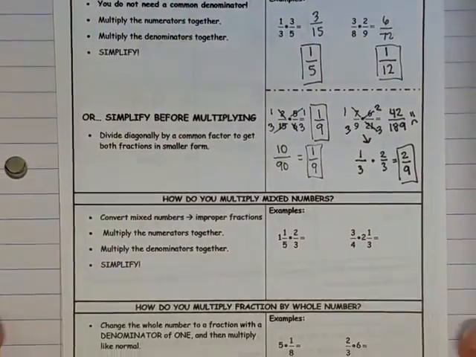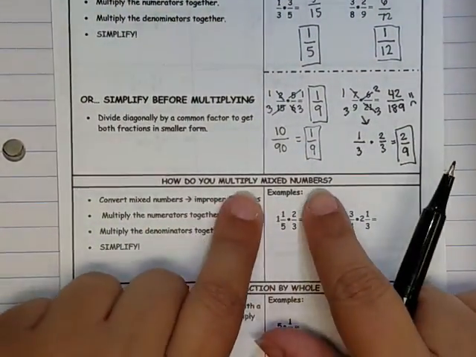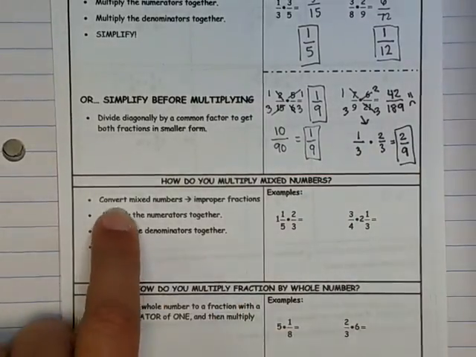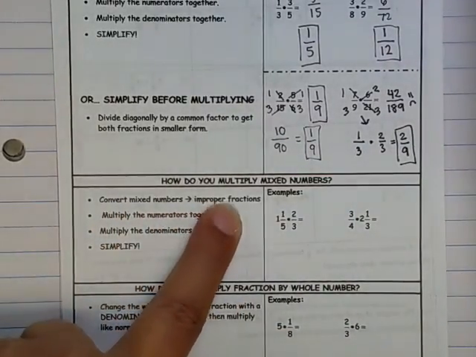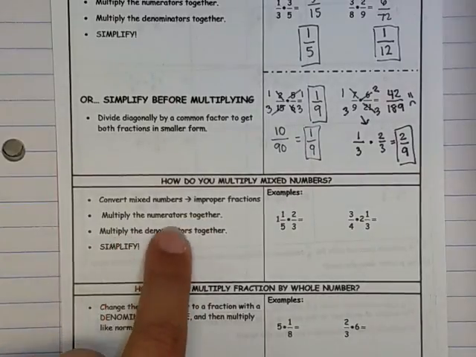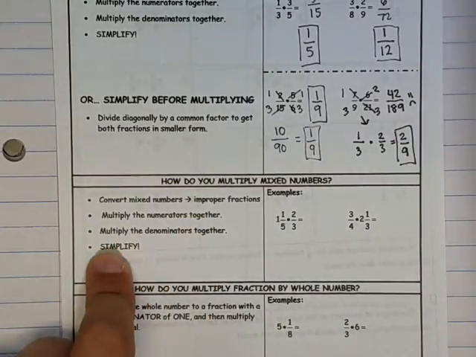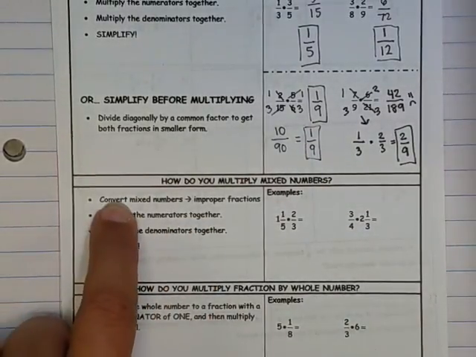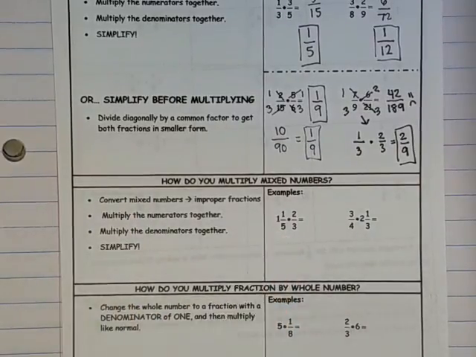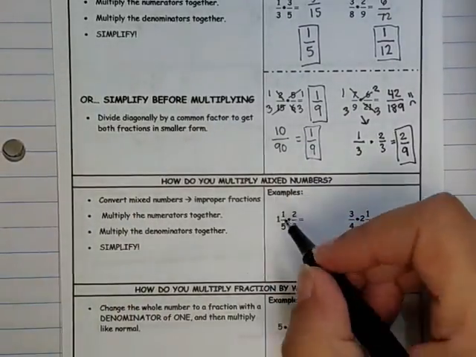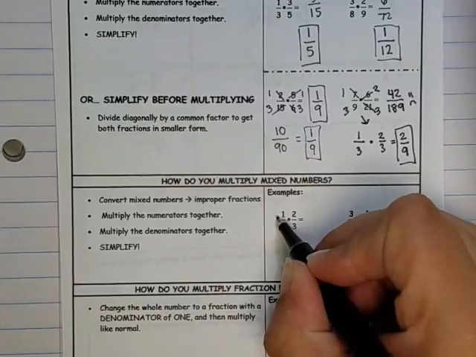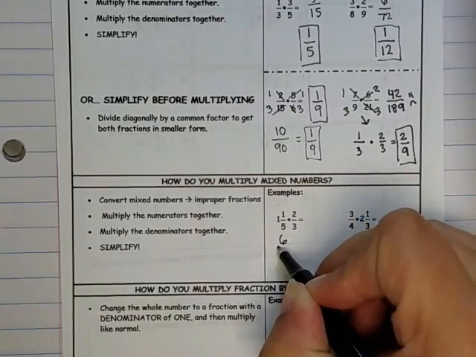All right, next, what if you are multiplying mixed numbers? So here are some steps. Convert the mixed number to improper fractions. Multiply the numerators together, multiply the denominators together, and simplify. So really the only difference with this is this first step. So you just need to convert to improper fractions, which we know how to do. 5 times 1 is 5, plus 1 is 6.